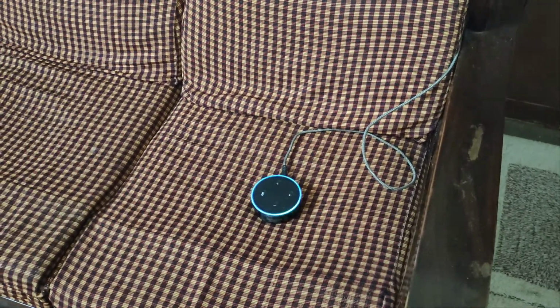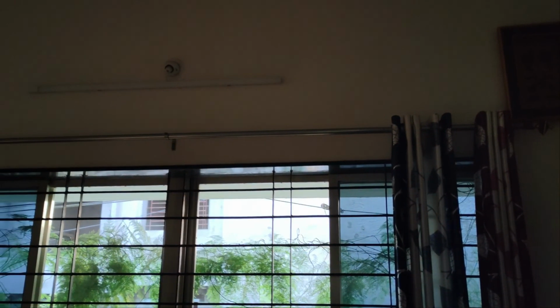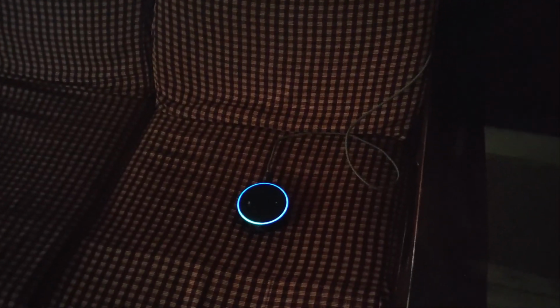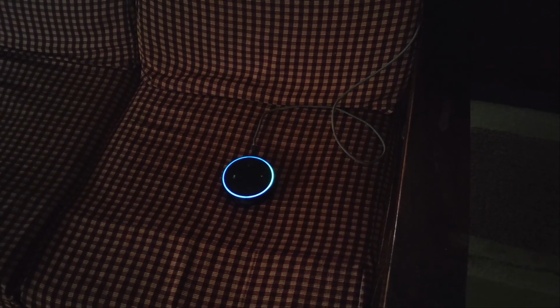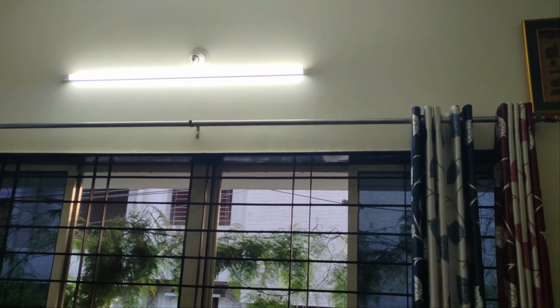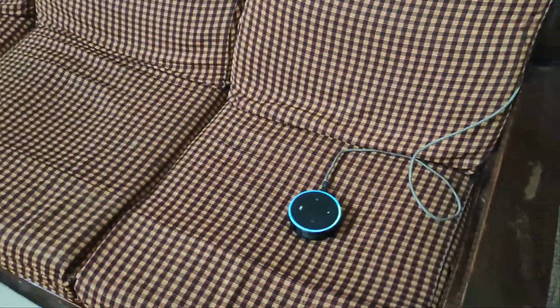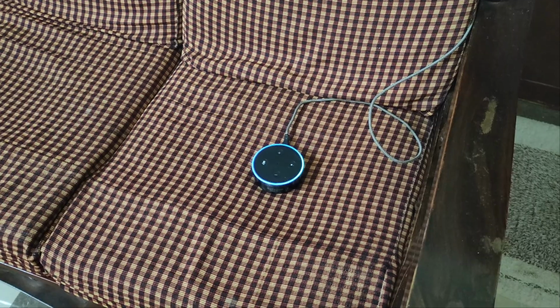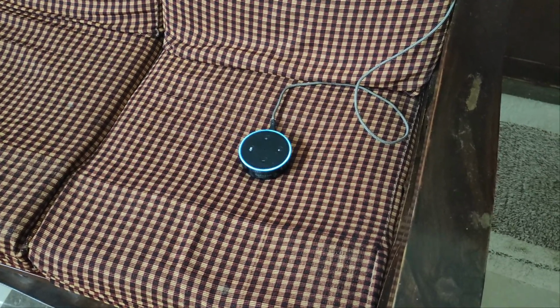Alexa, turn off hall light. Alexa, turn on hall light. So in this way we can control the smart lightings using Alexa or Google Assistant and many such smart devices.